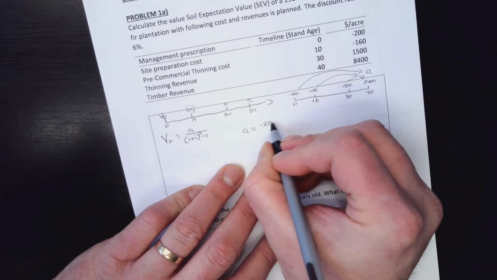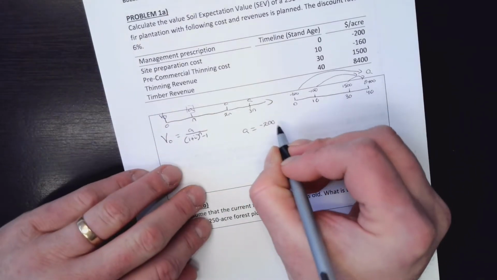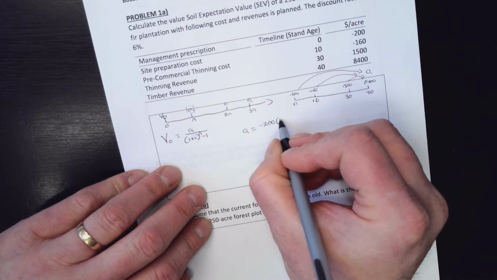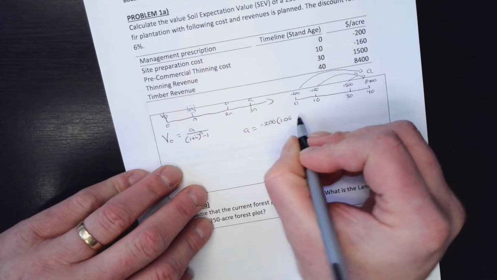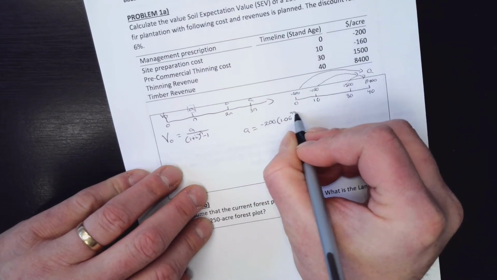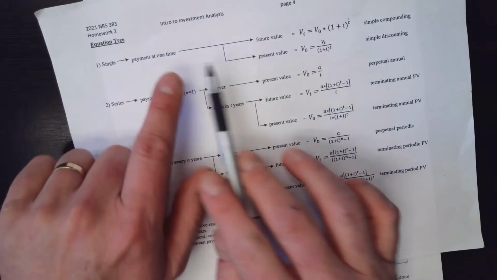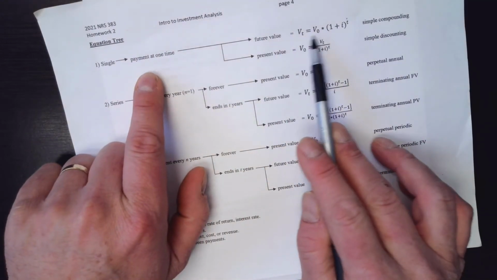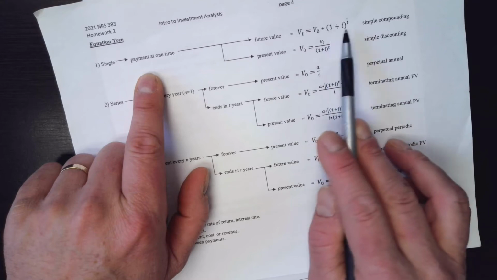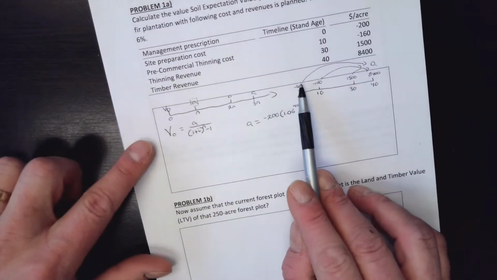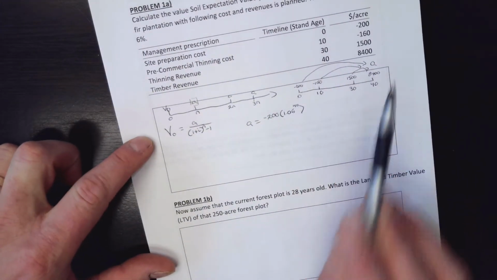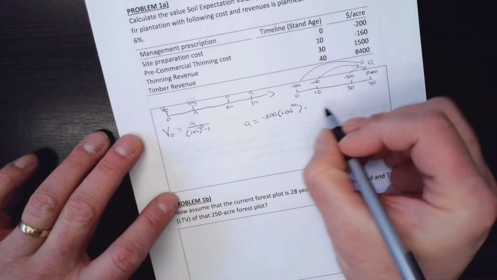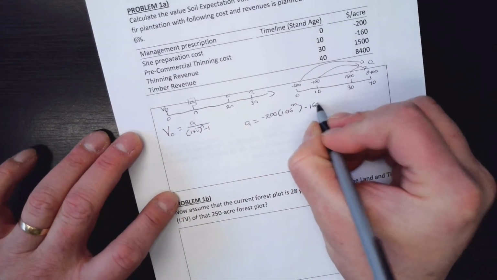So if I want to know what my A is, I could take the negative 200 out to the end. I'm going to do times 1.06 to the 40. That's taking the future value, the VT. I'm going to move it out with simple compounding from here to here so I can add it to that 8400. I'm going to subtract off the 160.